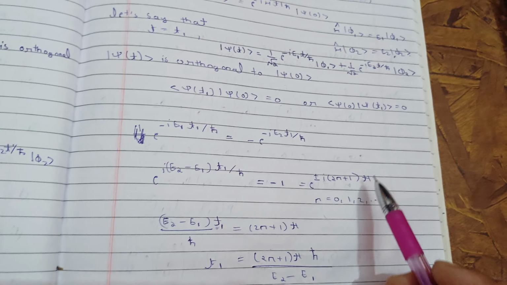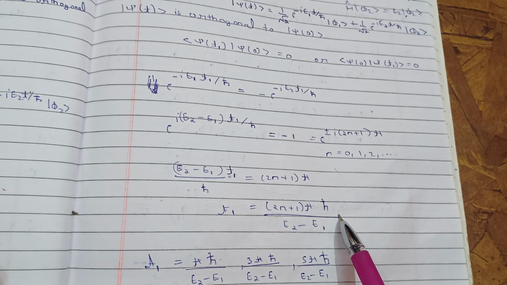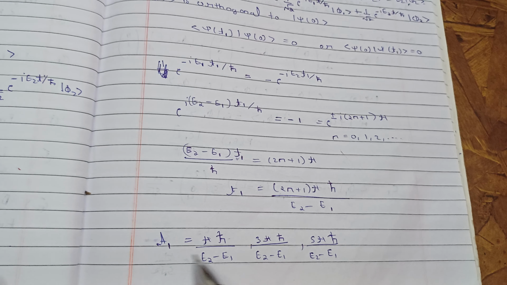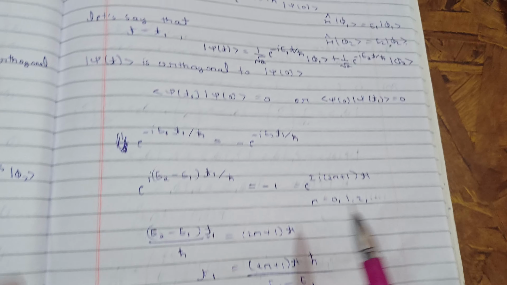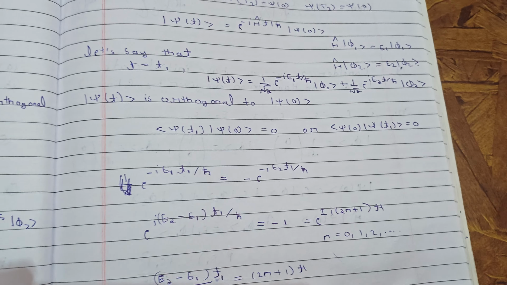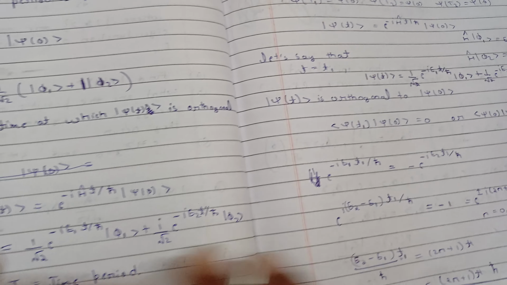So now we will compare them, and again we will get the t as this. So it will be this. So this is your time period at which this psi t will be orthogonal to the psi 0. So that's how you can solve.